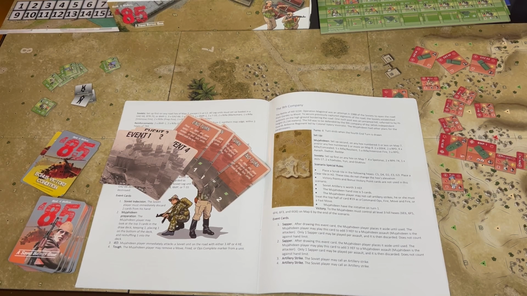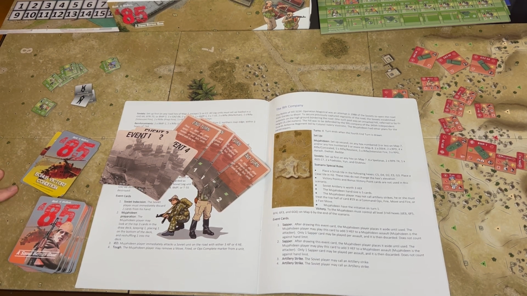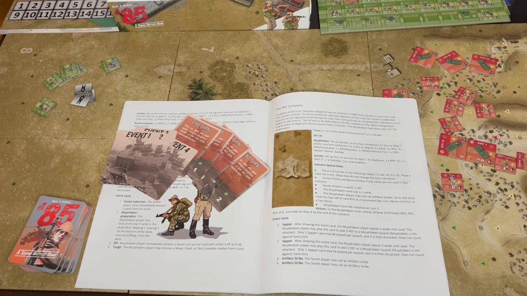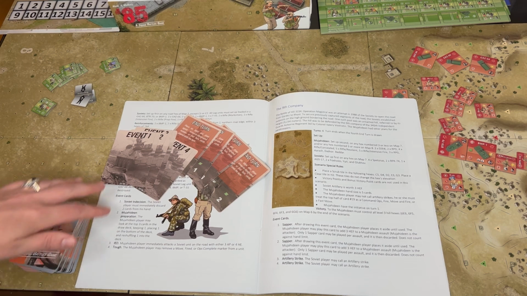All right, so 85 and the whole squad battle series is a card-driven game, so it's really important that you get this right. I've removed all the bonus victory condition cards because we don't use that for this scenario. You will use them for future scenarios. Put them to the side. I also went ahead and took out the event cards.